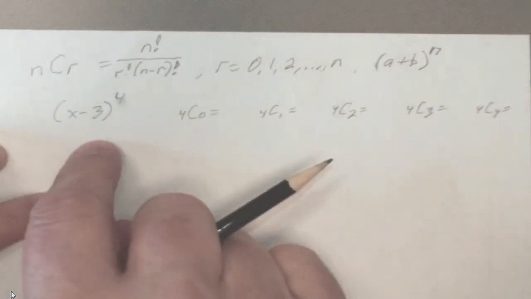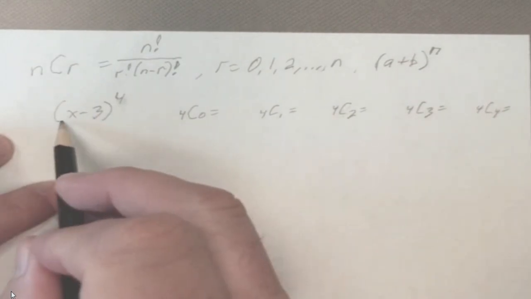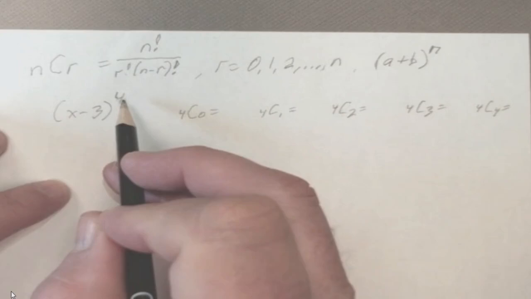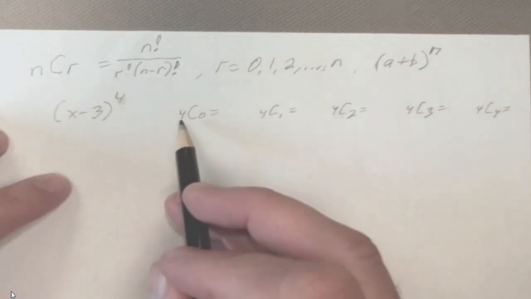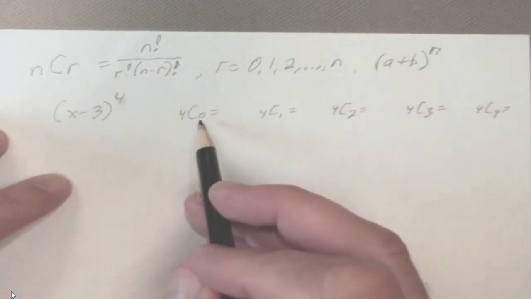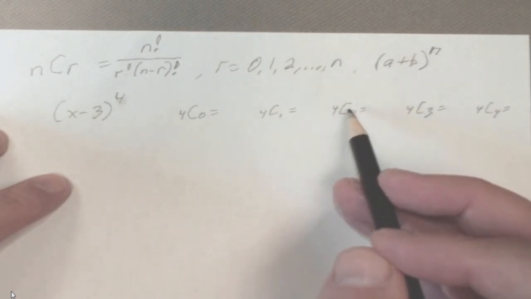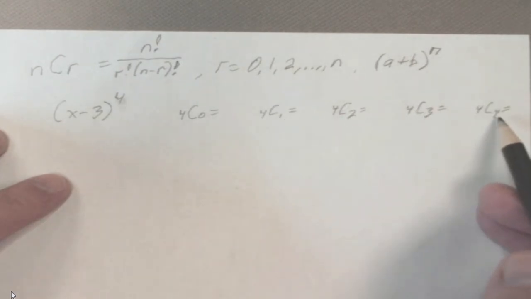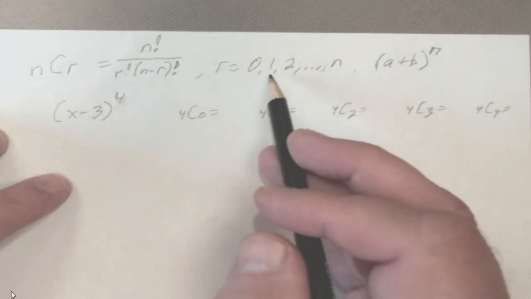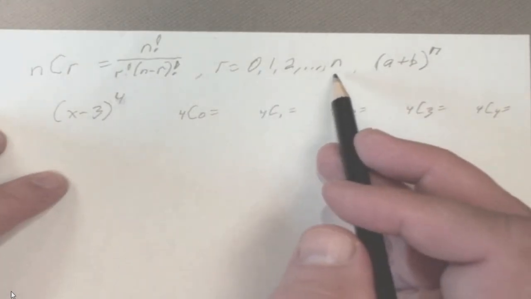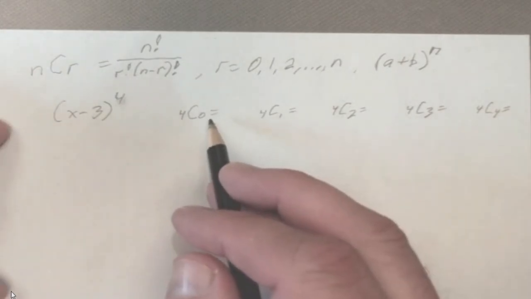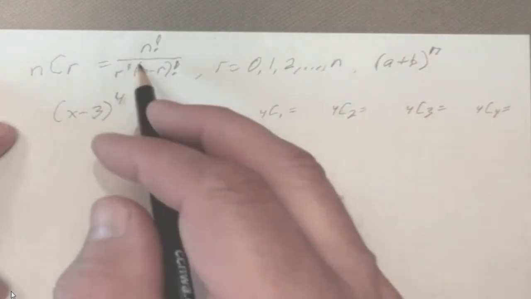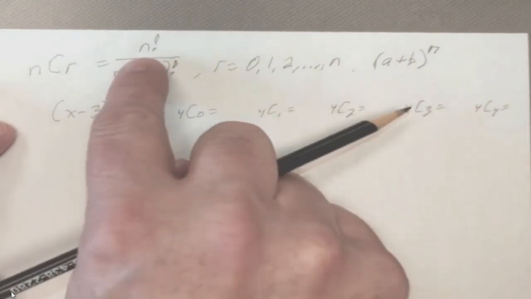So I was doing this for example. We were doing (x minus 3) to the fourth power. So n would be 4, right? Fourth power, n would be 4. So we would do 4 choose 0, 4 choose 1, 4 choose 2, 4 choose 3, 4 choose 4, where r would be everything counting up until we get to 4: 0, 1, 2, 3, 4. So let's work out the coefficient there using this formula.